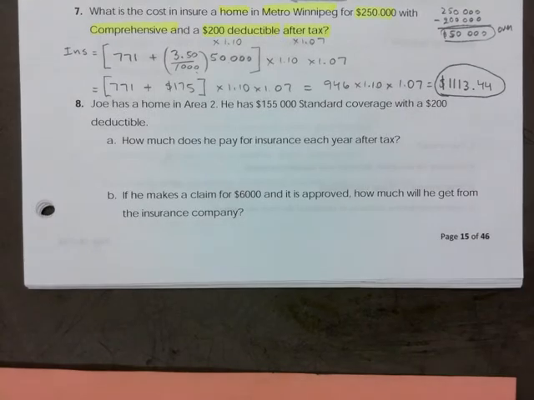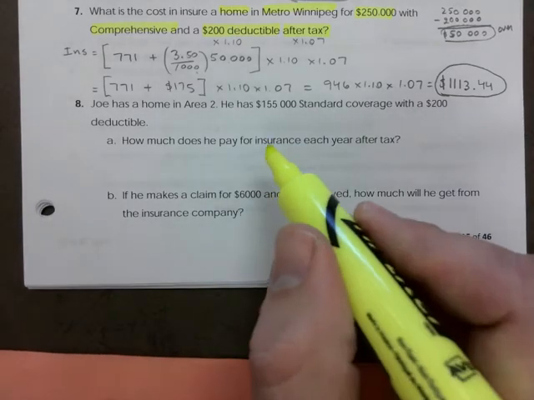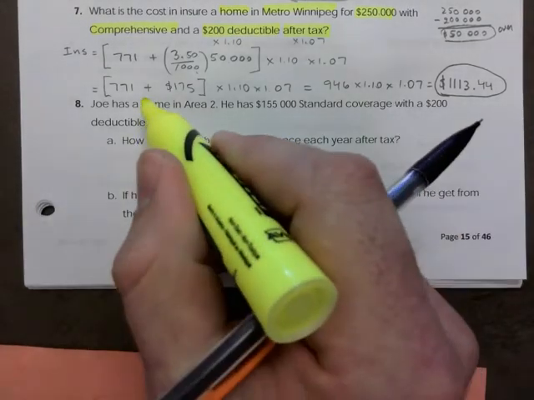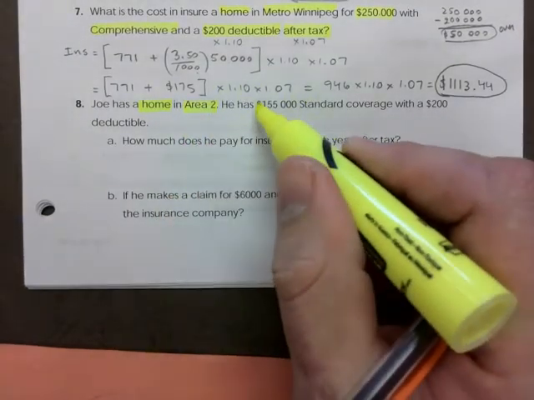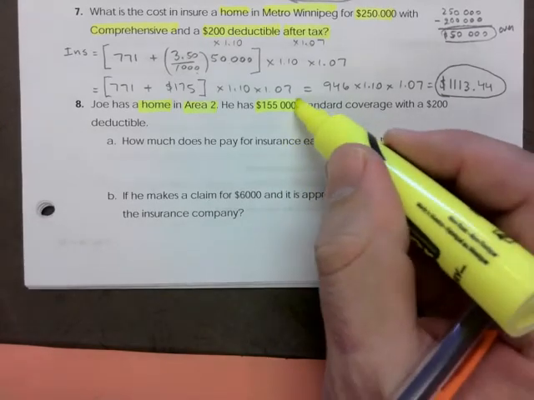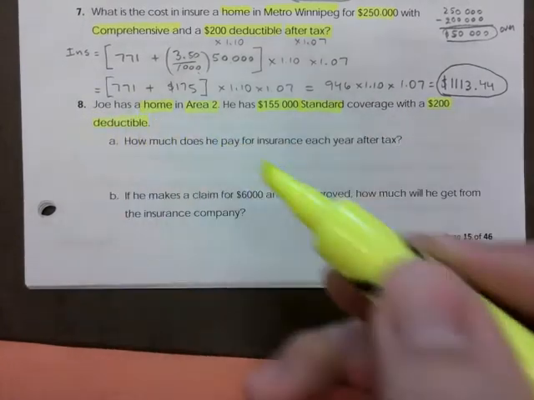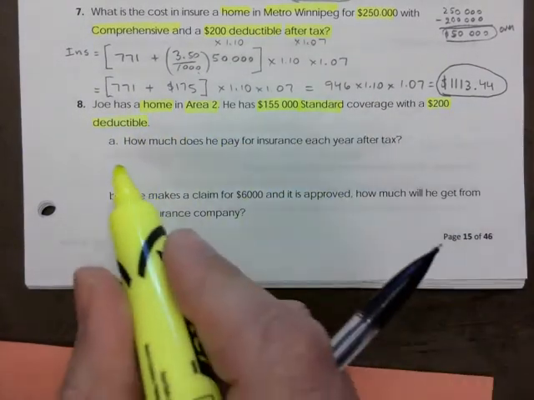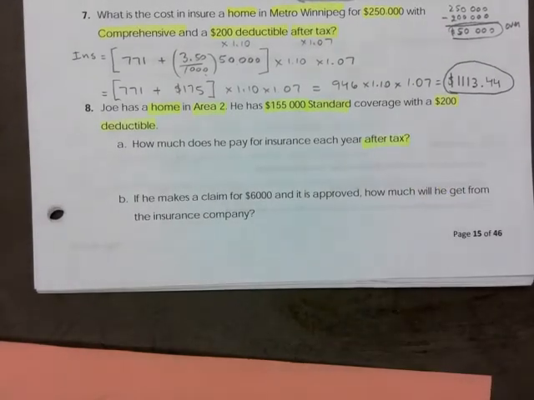Okay, Joe has a home in area 2. Oh, there it is. You know there's going to be insurance, right? Even if you keep reading, it's there. So home in area 2, Joe has $150,000 worth of coverage. It's standard. There's a $200 deductible, right? And how much does he pay for insurance each year after tax?